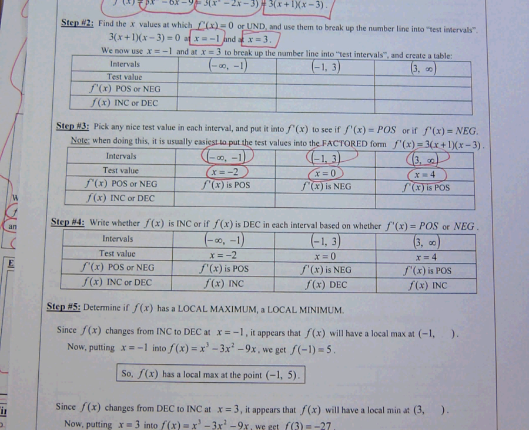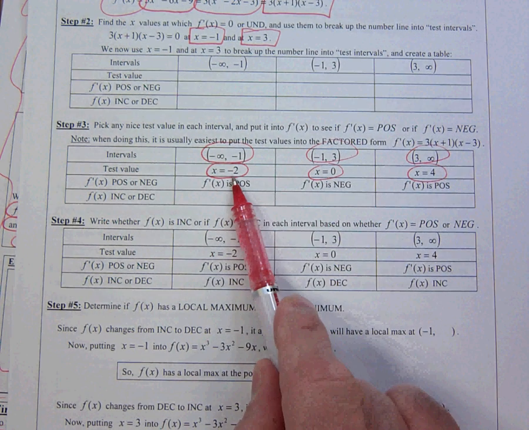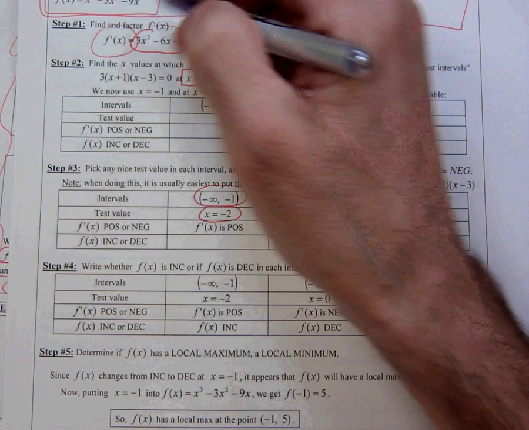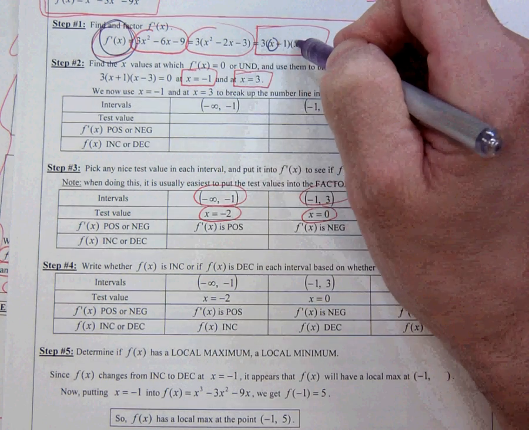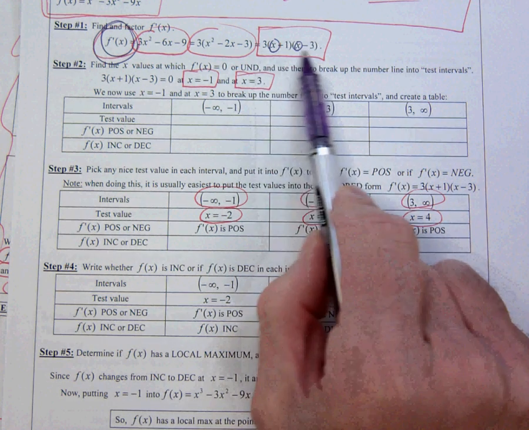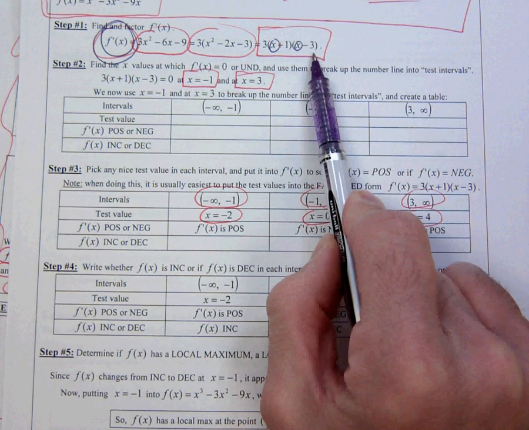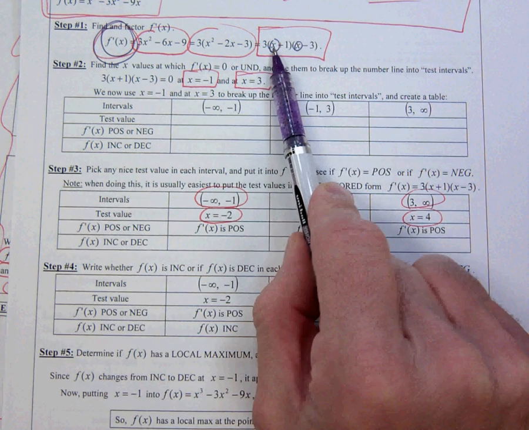All right, now watch what I'm going to do, please, because I didn't explain this. I just kind of did it and wrote it down. So everybody watch. I want you to pick that value, -2, and put it into f prime. So if I stick a -2 there and a -2 there, I don't want a value. I just want you to quickly determine if that product would be positive or negative. Always stick it into the factored derivative, always. That's the easiest place to put it.